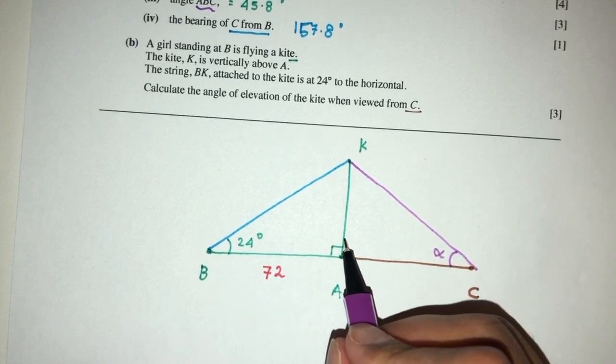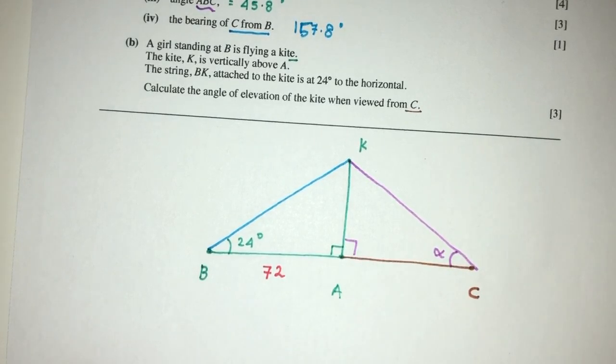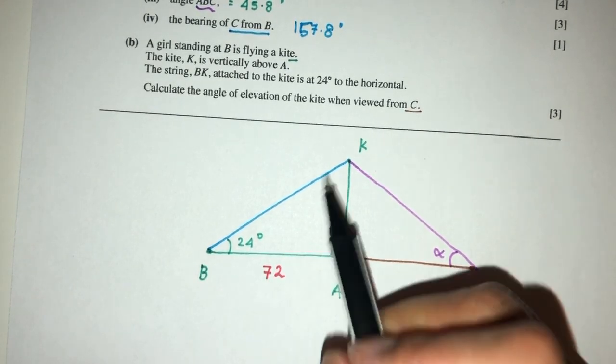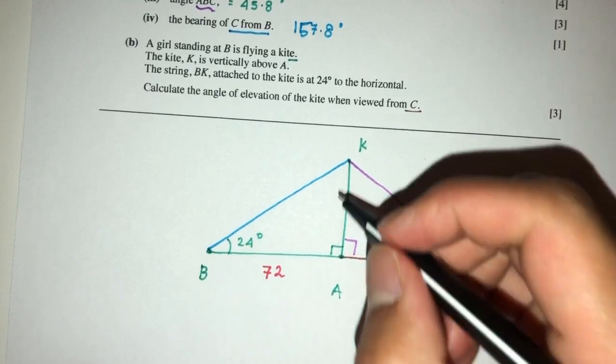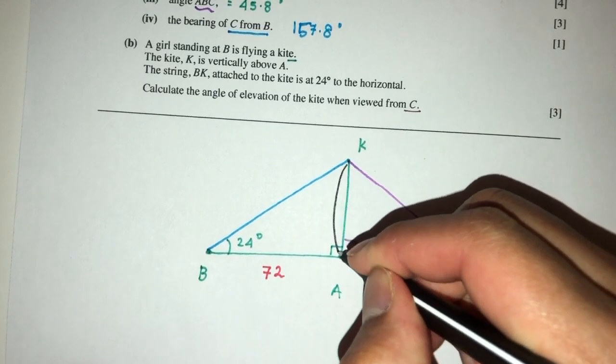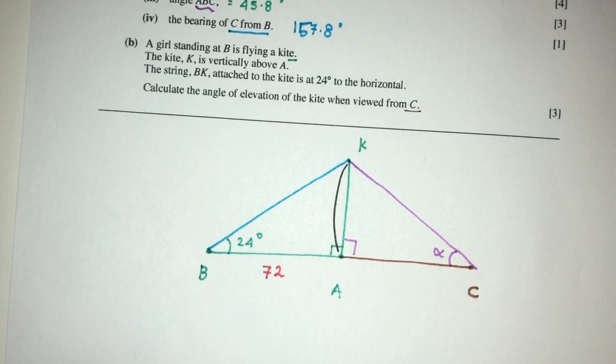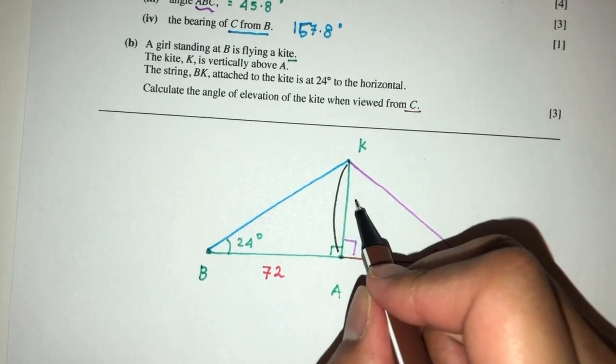This is also 90. So how would you find the value of alpha, for example? We can use this triangle to first find this height and then find this value here, because we know AC is also given to you as 60 by the question. So let's first find the height.